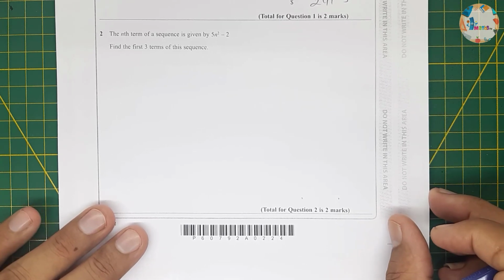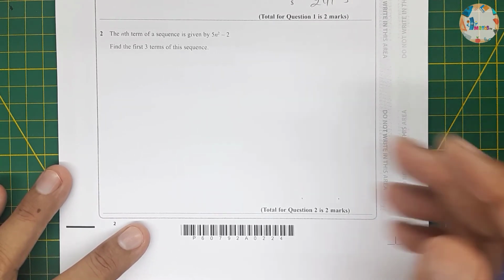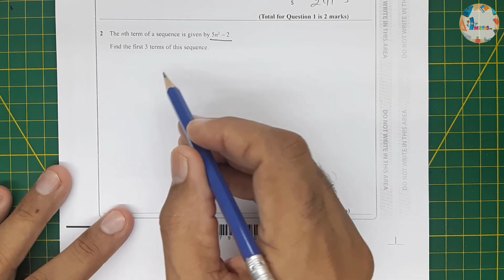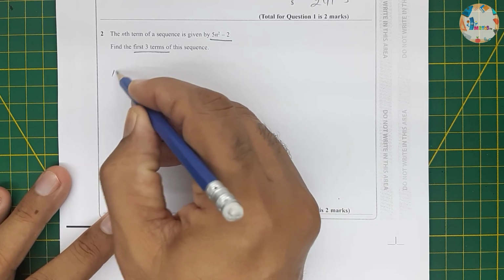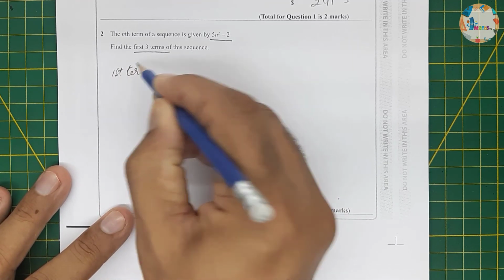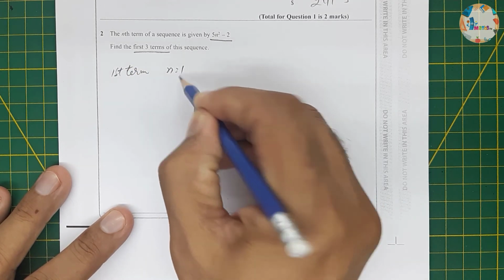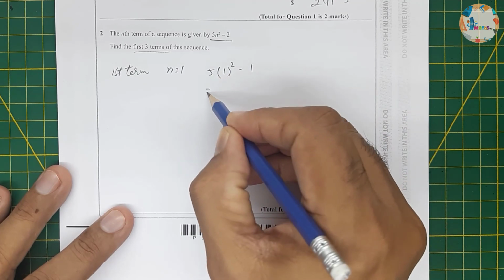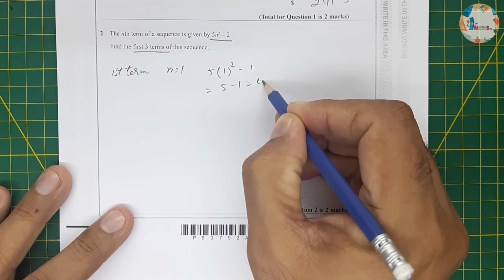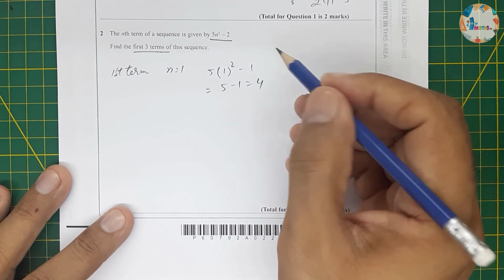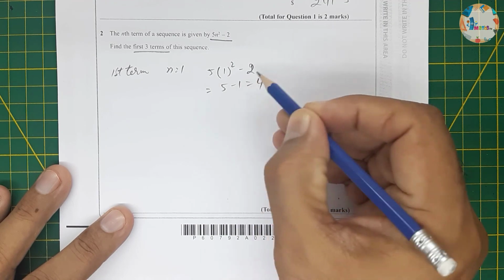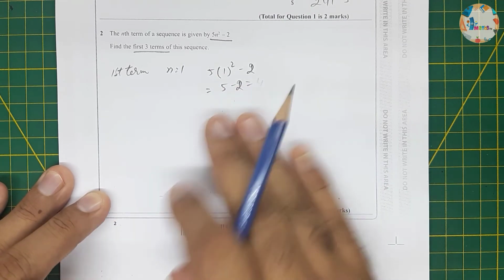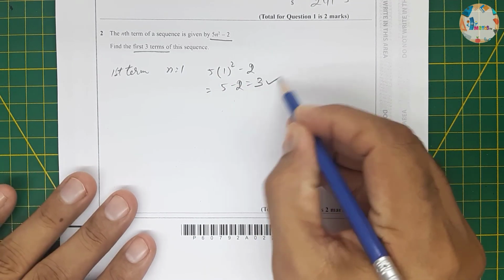Question number 2. The nth term of a sequence is given by this general formula they have provided. Find the first 3 terms. So we can write the first term, and n is equal to 1 for the first term, so 5 into 1 squared minus 1, and this will be equal to 5 minus 1, which is equal to 4. So basically this is not 1, this is 2, so we will write 2 here, and instead of 4, this will be 3. 5 minus 2 will be 3. So the first term will be this one.